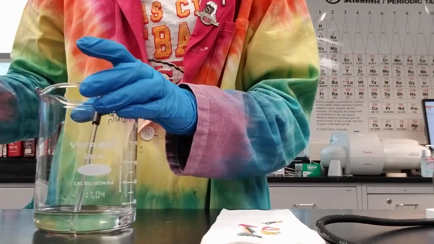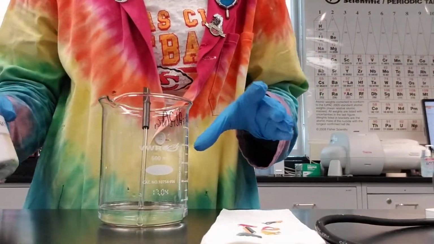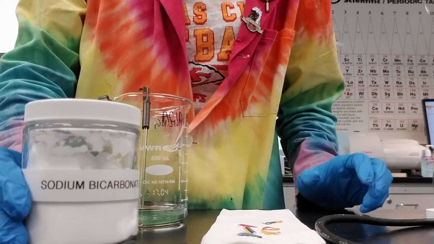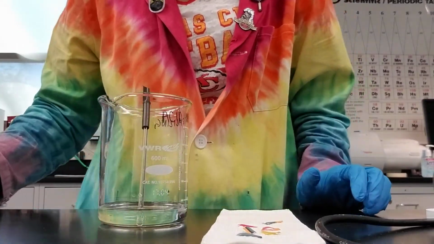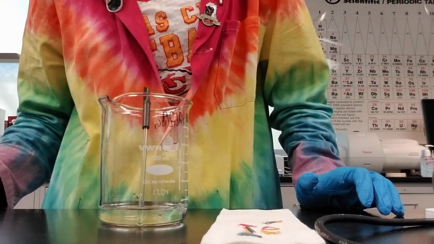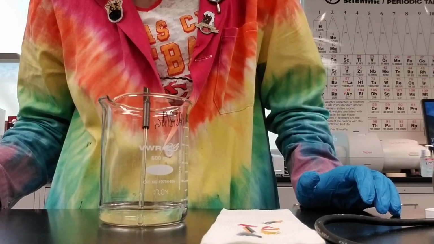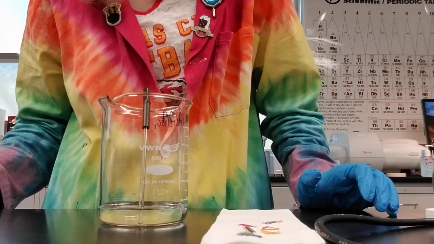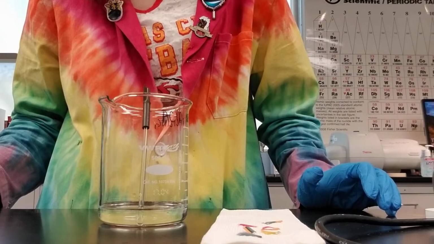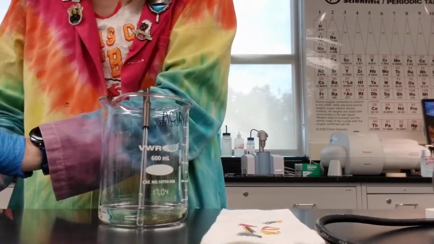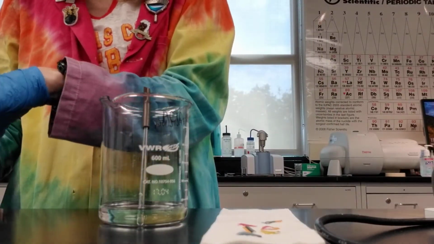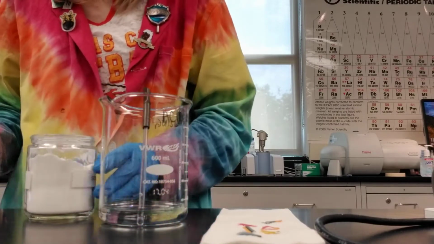What I want to demonstrate is how we will neutralize it if you're given sodium bicarbonate solid, which is baking soda. So I'm not going to lie, the baking soda that we use to neutralize this is actually pool neutralizer that we buy from Lowe's or Home Depot, because when we're using it to neutralize, it really doesn't matter its purity.